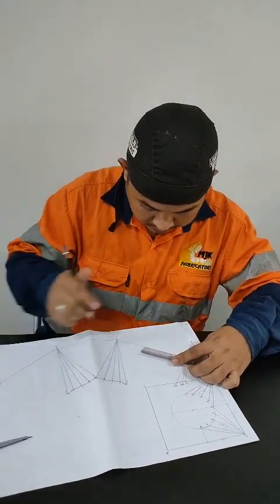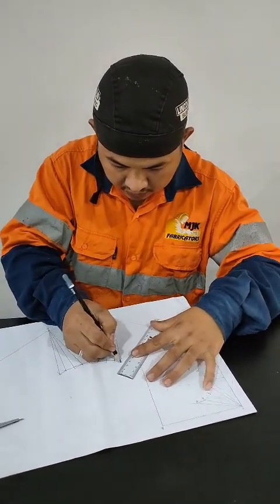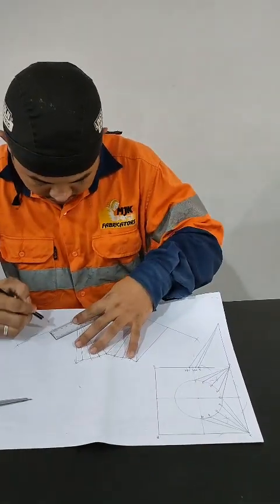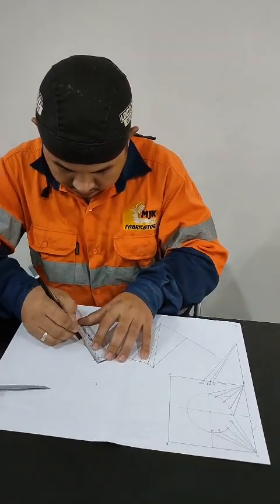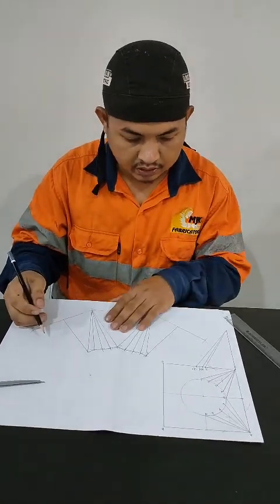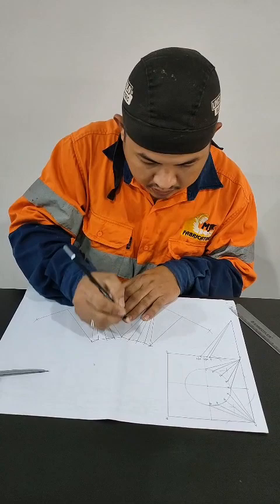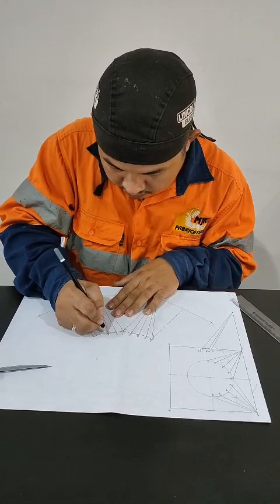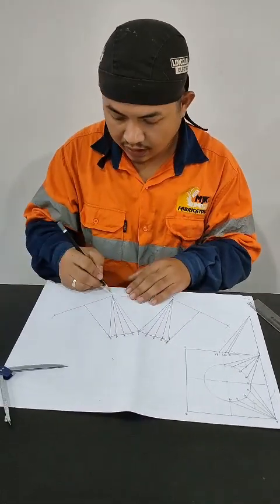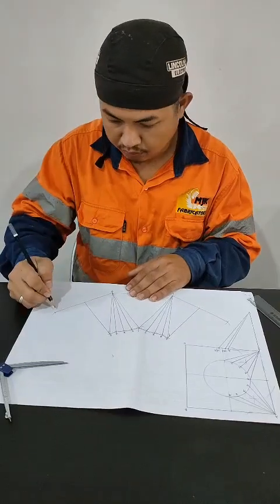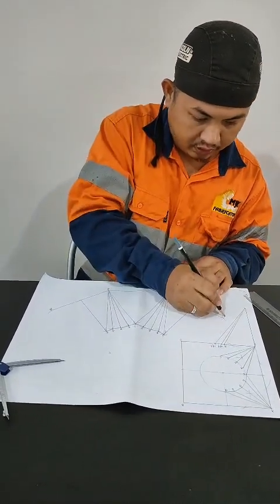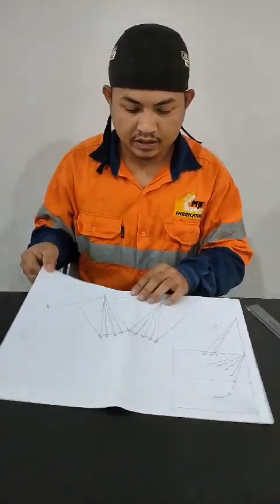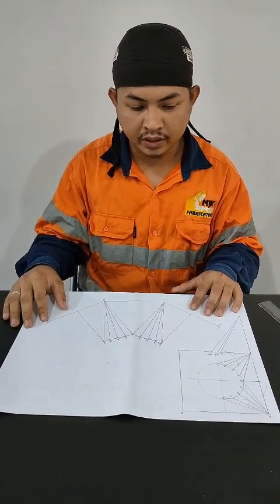Get the half of the diameter and connect it into point right here and here. So before that, we need to label these segments 1, 2, 3, 4, and 5. And this side or this view will be the D to B and C to A. This is the output.